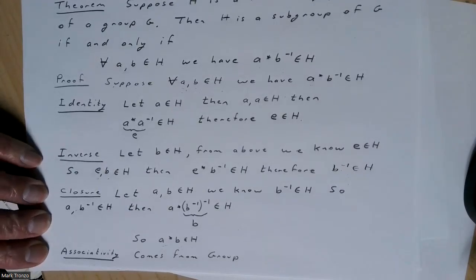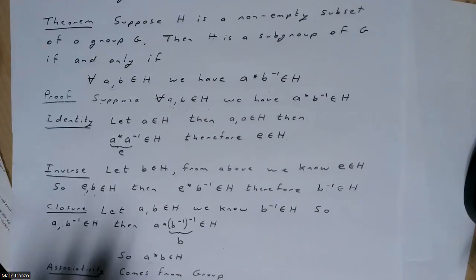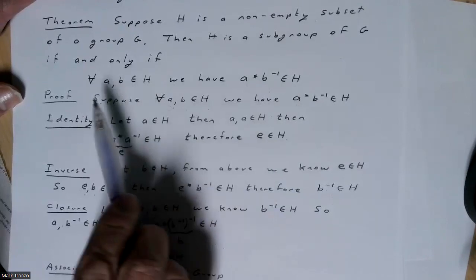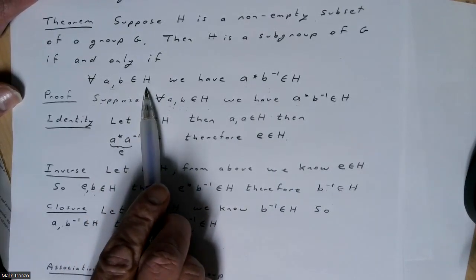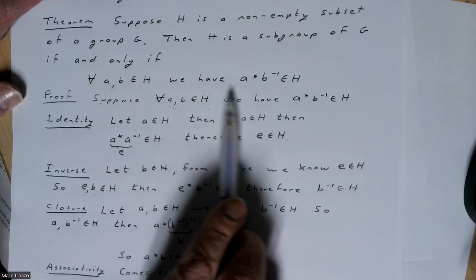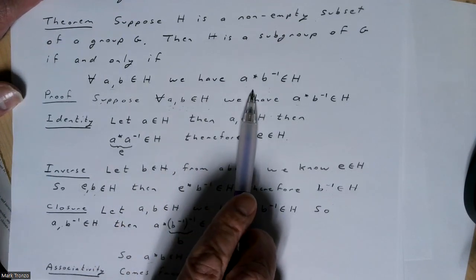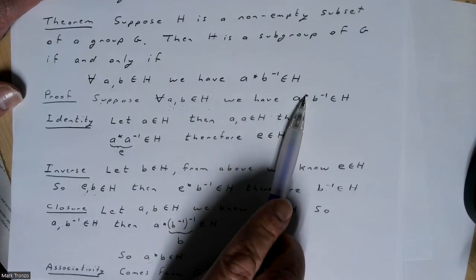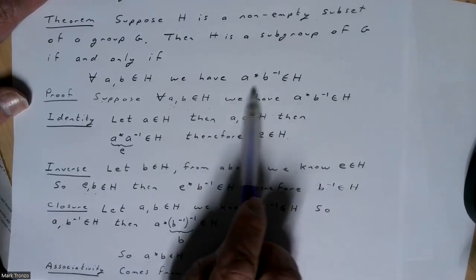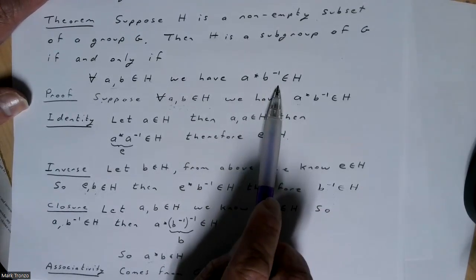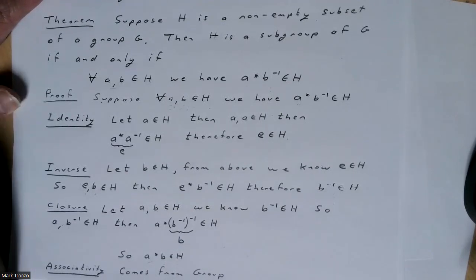But we just proved that if A and B are in H, then if we have A star B inverse in H, then we have a subgroup. So this is all we need to do to show something's a subgroup if we have a subset of a group.